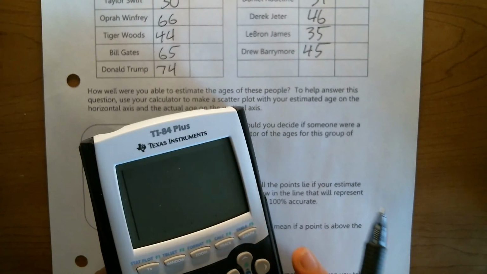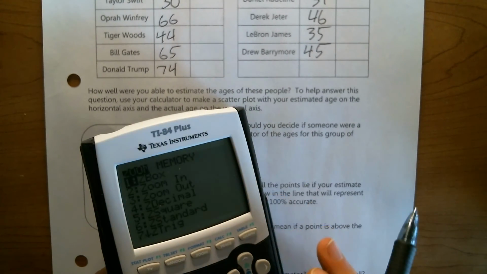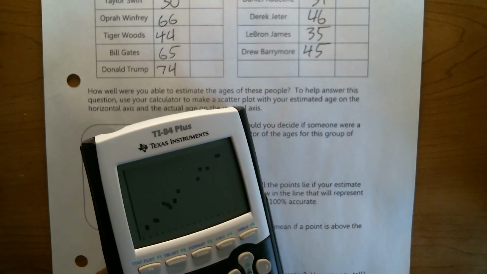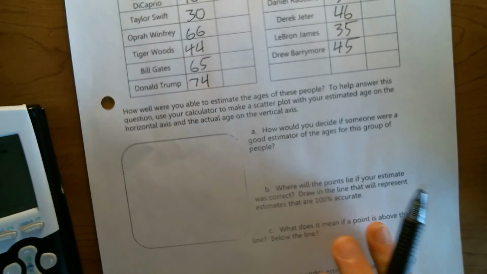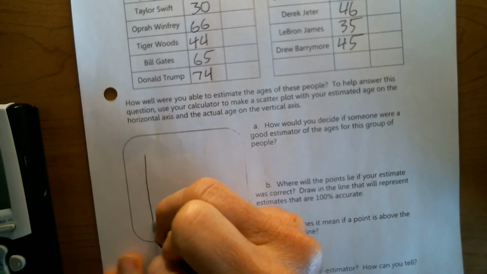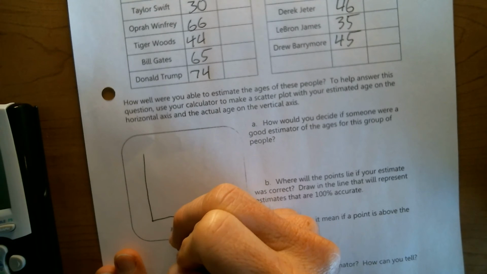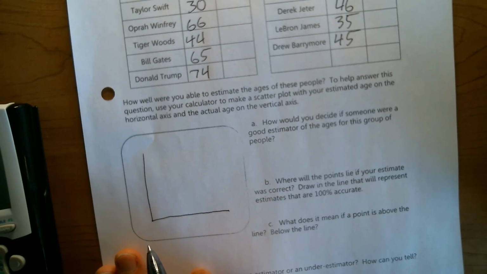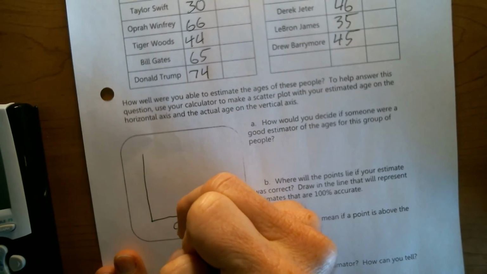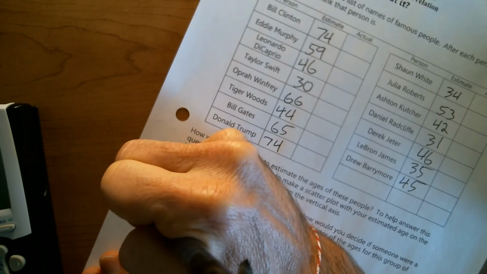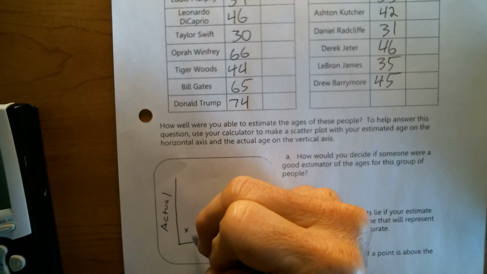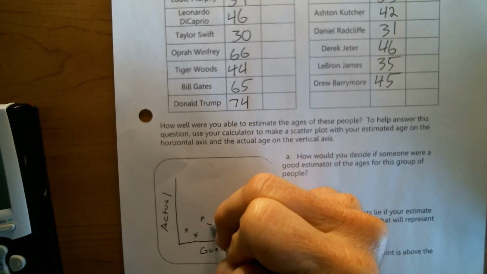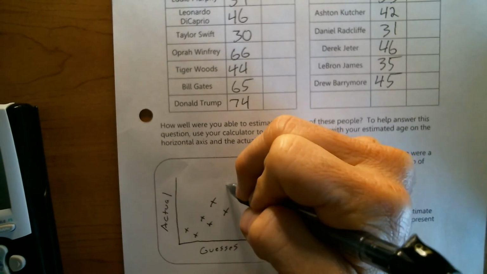Then I can go to graph. If you're not seeing anything, you just need to go to Zoom 9 and that'll show it. Yours might not look like this. Yours might look totally different. But we've got our grid here where X was going to be our guesses and Y was going to be the actuals. Mine looked something like this, but again, I was just kind of making it up.